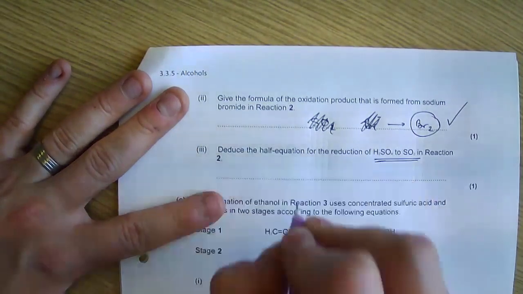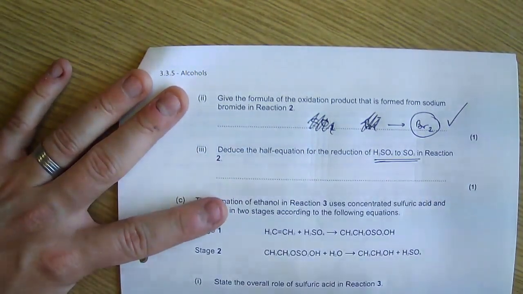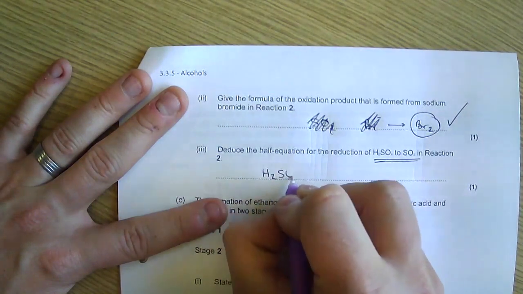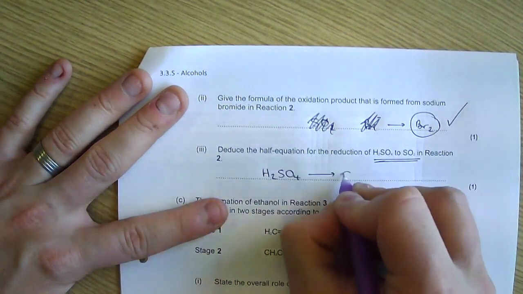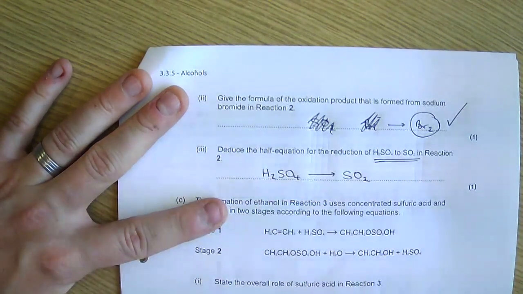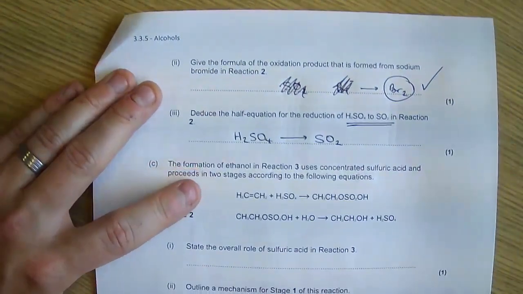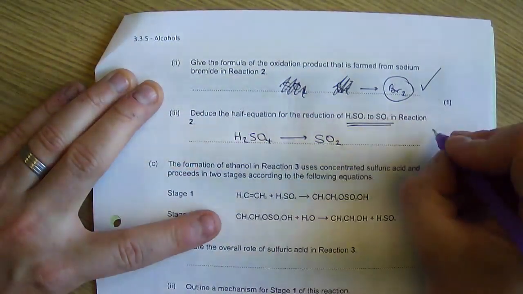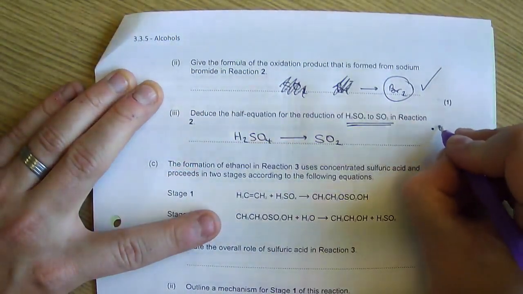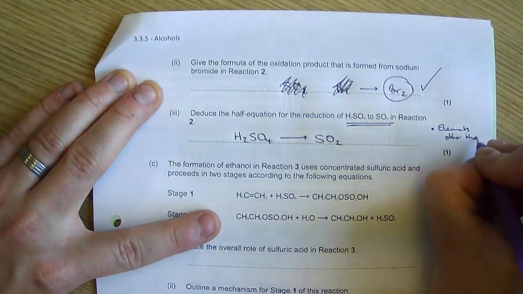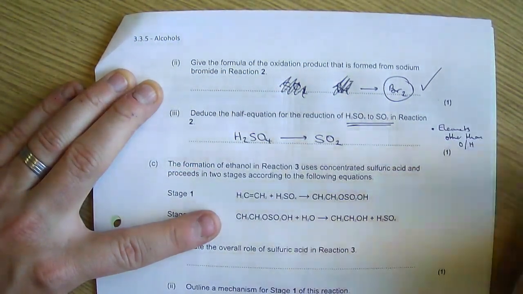So this, you just need to learn your rules for carrying out half equations. So H2SO4 is forming SO2. And there's a set of key rules you have to follow when balancing half equations. Rule number 1 is balance out all elements other than oxygen and hydrogen.